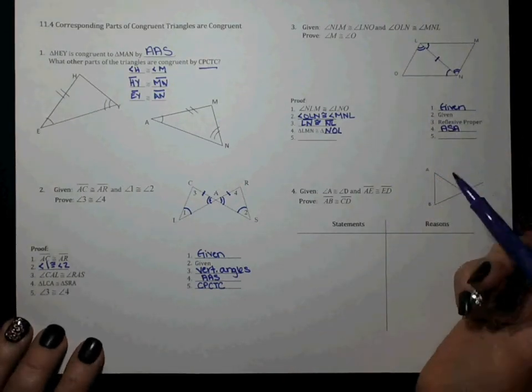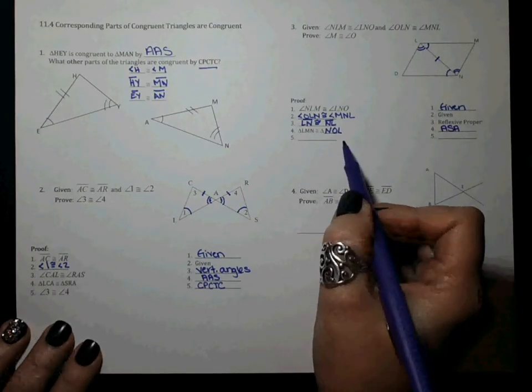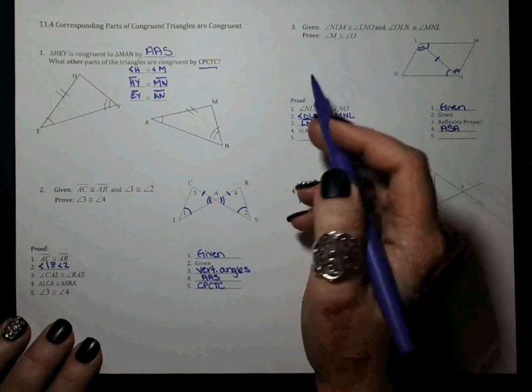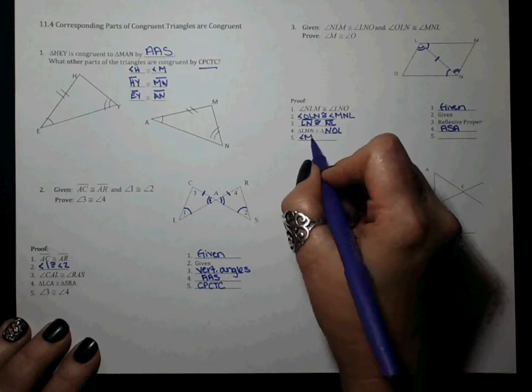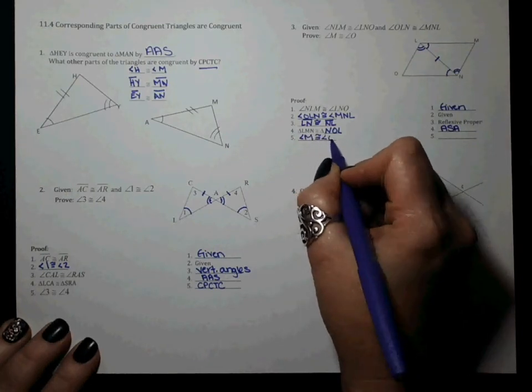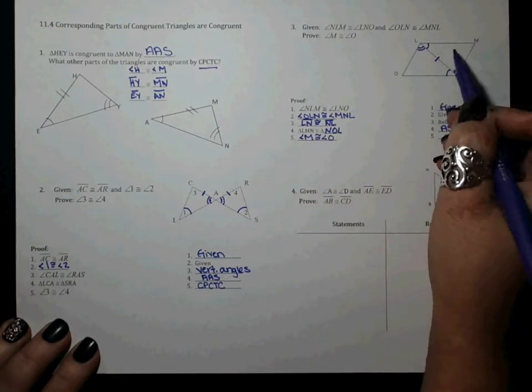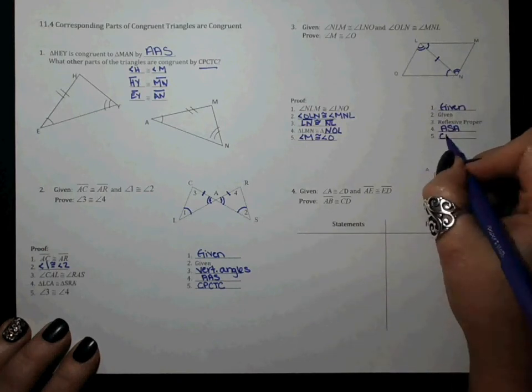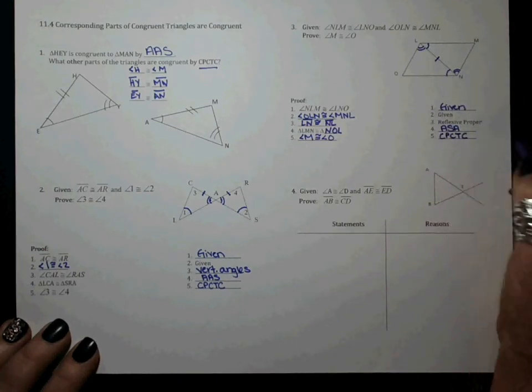And then lastly, our final statement is just what we're trying to prove. Angle M is congruent to angle O. So those two are congruent because they are corresponding parts of congruent triangles, so they are congruent.